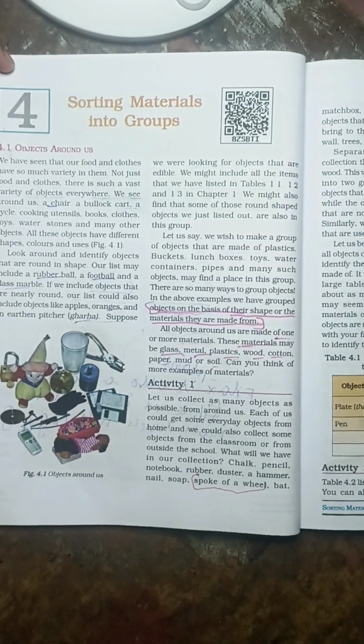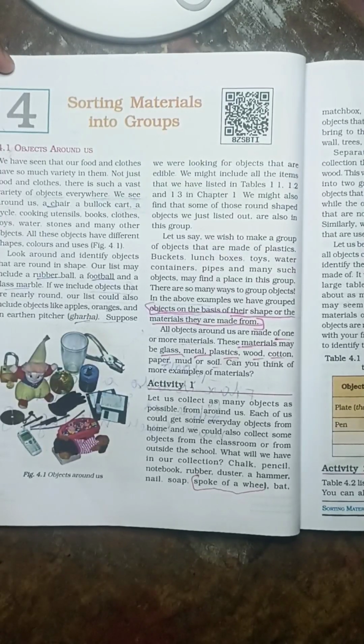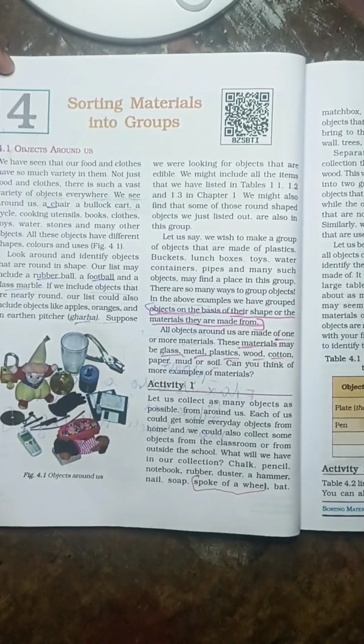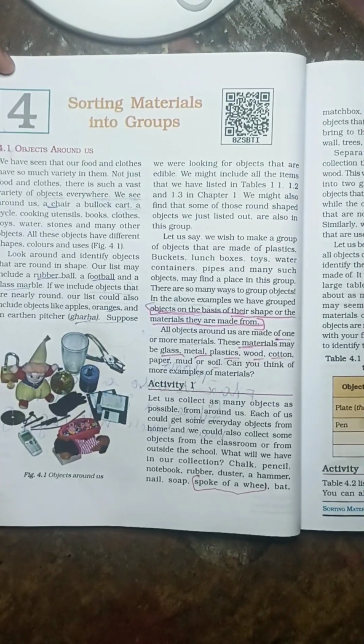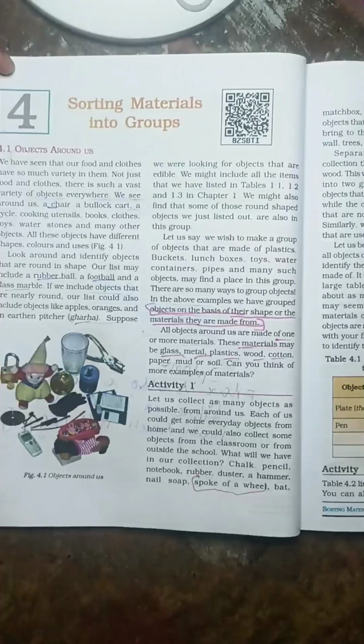Let us say we wish to make a group of objects that are made of plastics. Buckets, lunch boxes, toys, water containers, pipes, and many such objects may find a place in this group. There are so many ways to group objects. In the above examples, we have grouped objects on the basis of their shape or the materials they are made from.